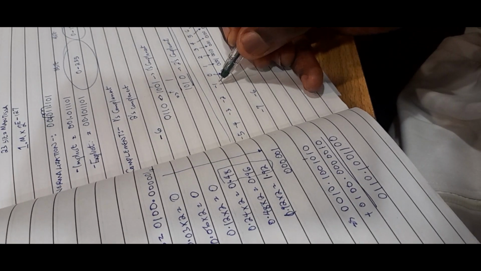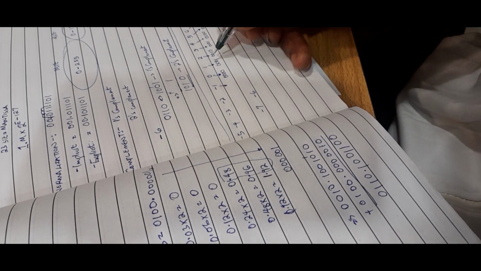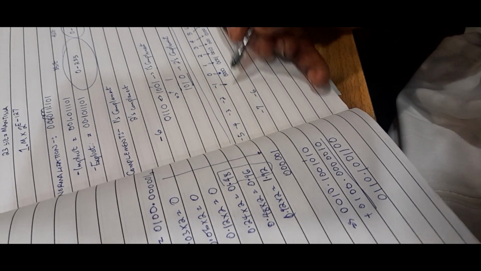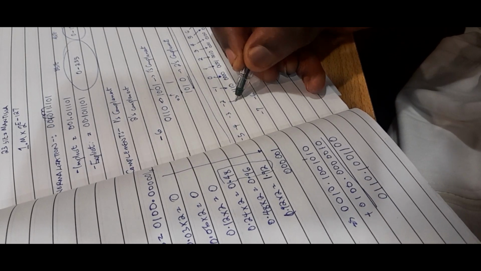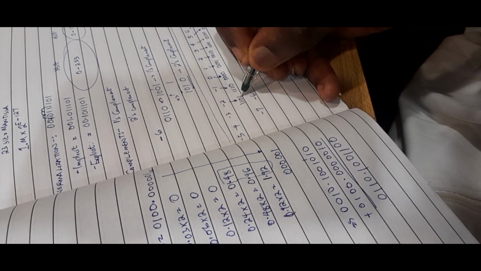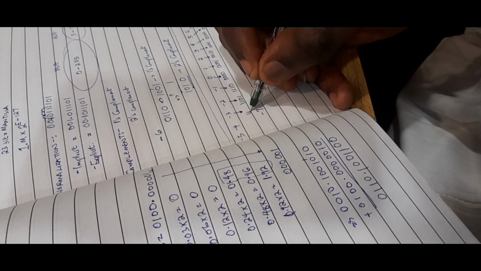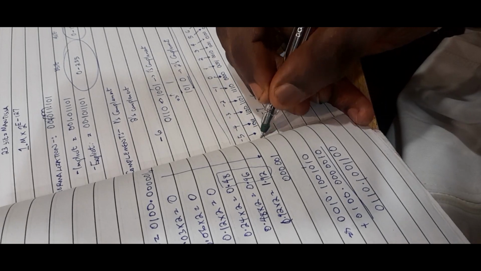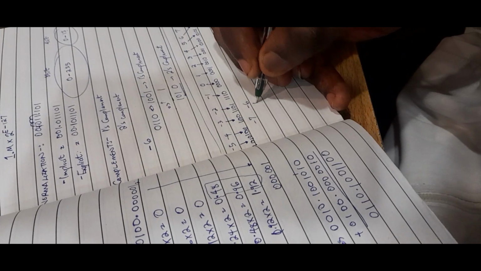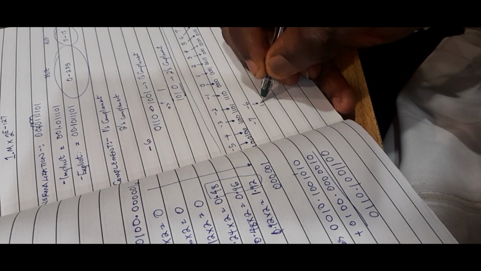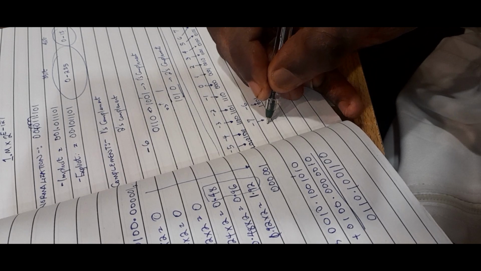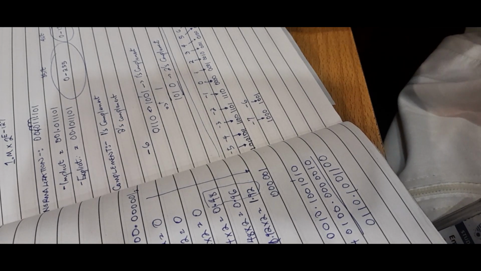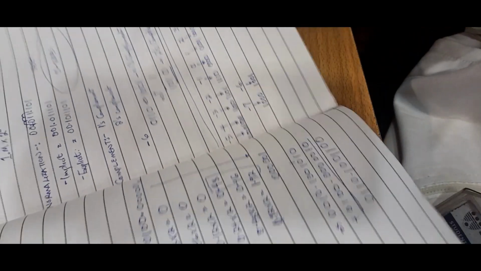Now, for -1, just like I said, we're going to be doing the complement of 1. And the complement of 1 would be 1, 1, 1, 0. The complement of 2 would be 1, 1, 0, 1. The complement of 3 would be 1, 1, 0, 0. The complement of 4 would be 1, 0, 1, 1. Complement of 5 would be 1, 0, 1, 0. Complement of 6, which we've done before, would be 1, 0, 0, 1. And the complement of 7 would be 1, 0, 0, 0.